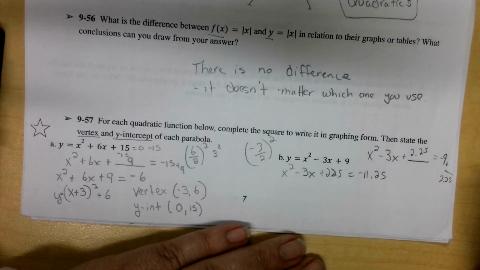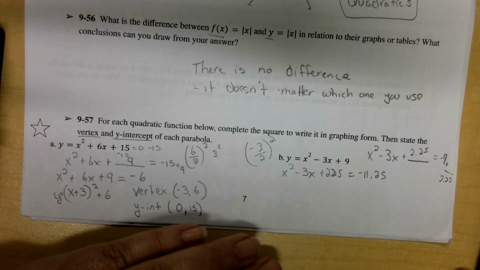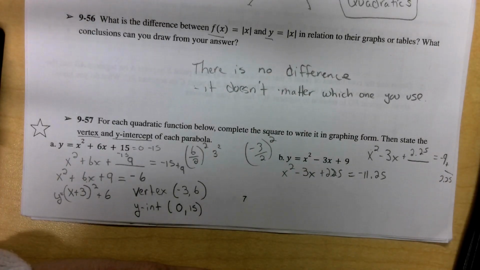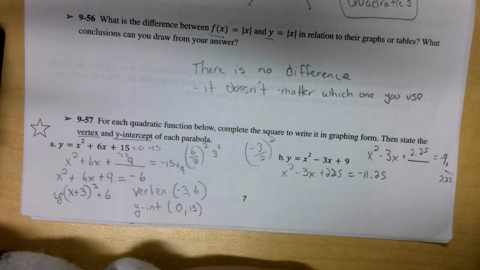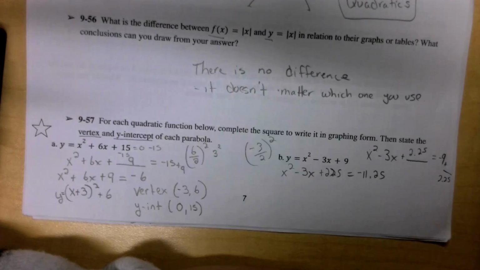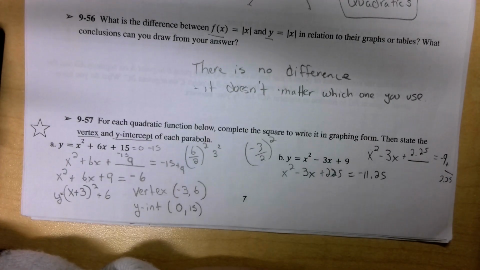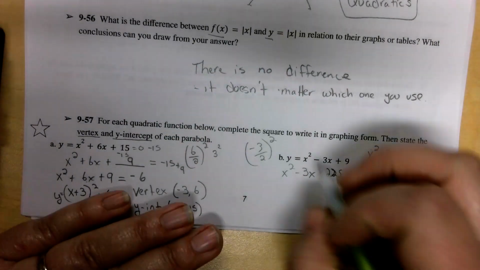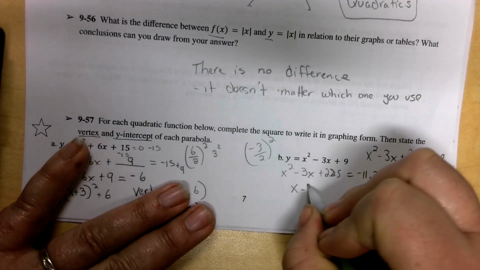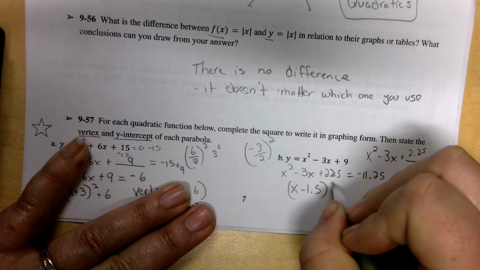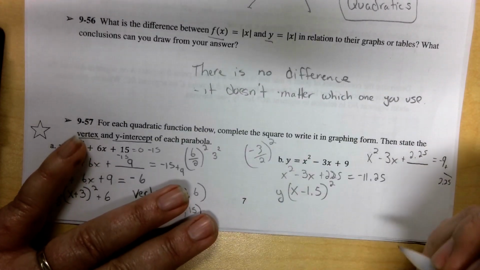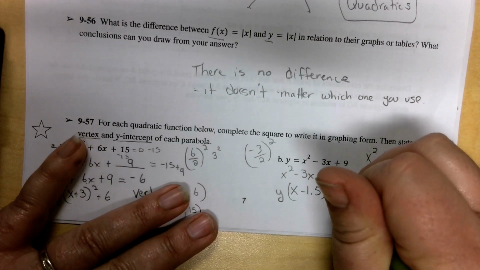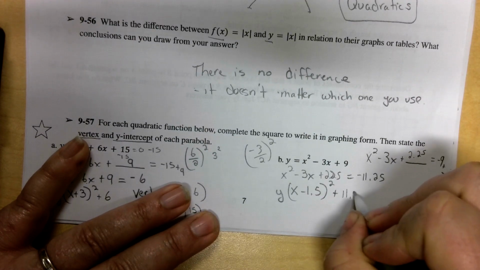Okie dokie. So 2.25 divided by 2 is 1.125. Or 1.5? 1.5 times 1.5 is 2.25. Okay, 1.5. So x minus 1.5 squared plus 11.25.